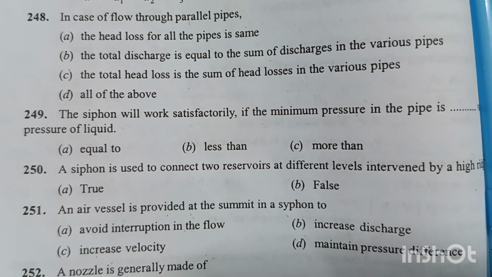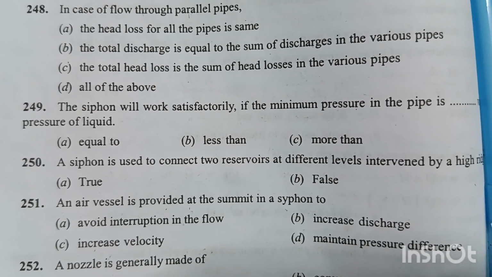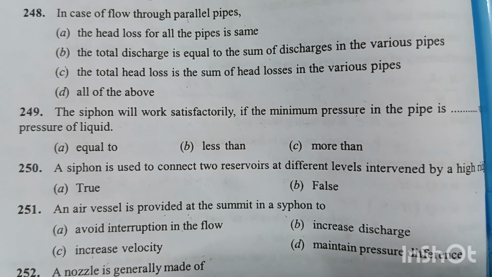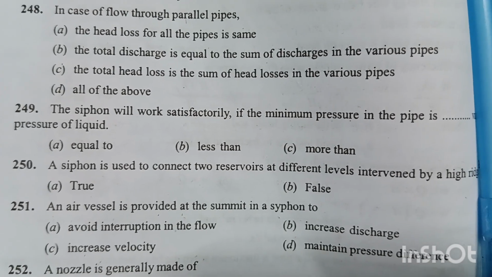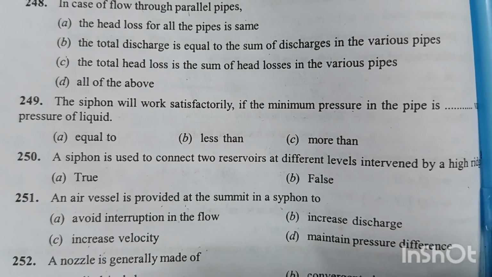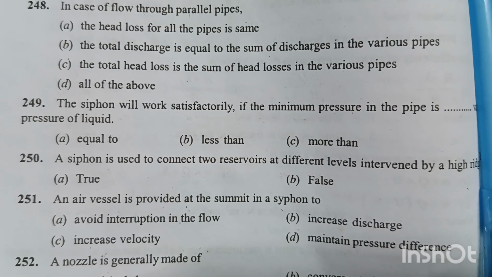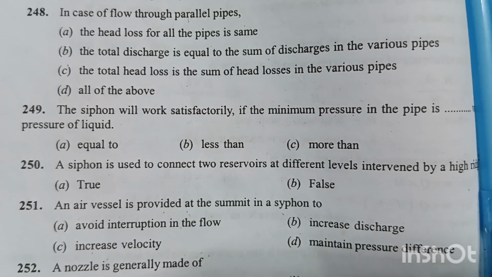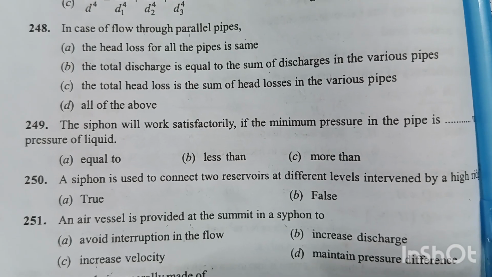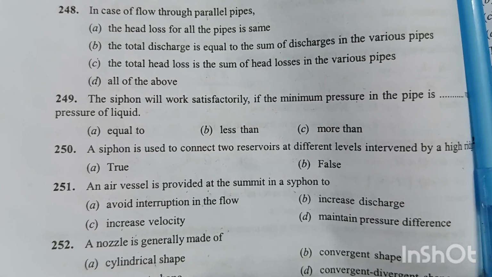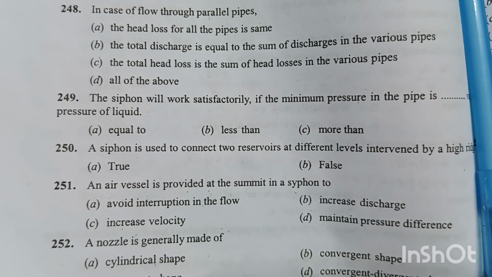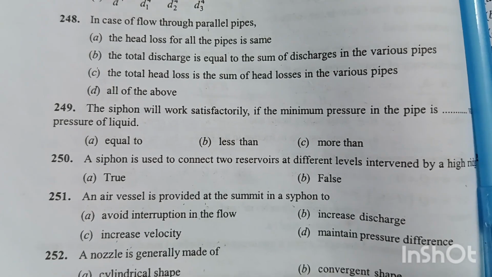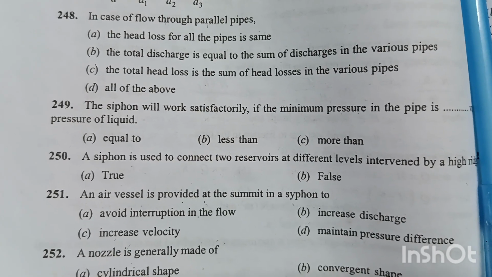Question number 249. The siphon will work satisfactorily if the minimum pressure in the pipe is more than the vapor pressure of liquid. Option C is right answer. Question number 250. A siphon is used to connect two reservoirs at different levels intervened by a high ridge. Option A is right answer. True. Question number 251. An air vessel is provided at the summit in a siphon to avoid the interruption in the flow. Option A is right answer.